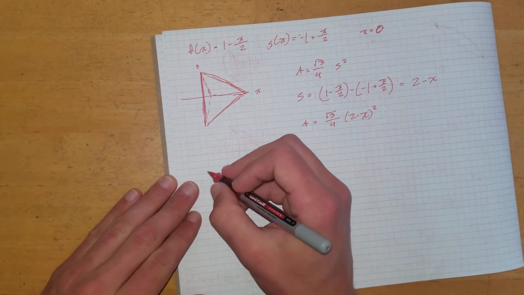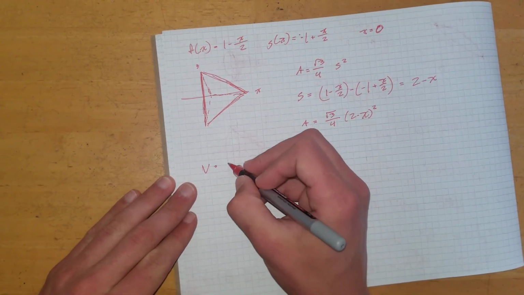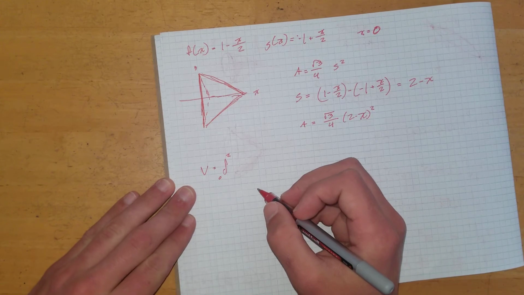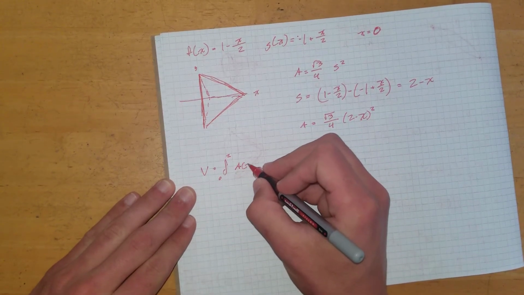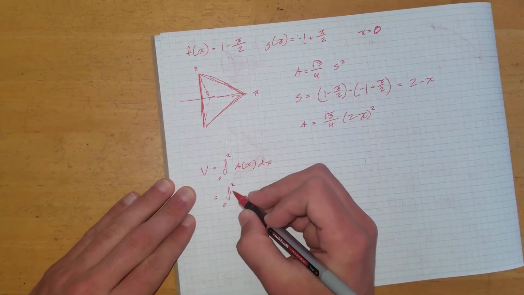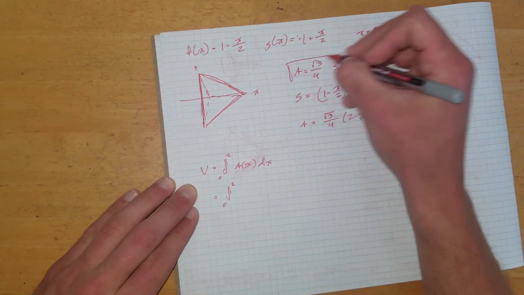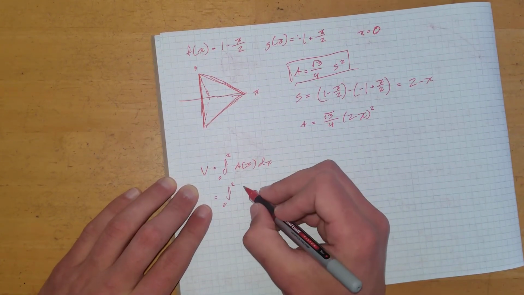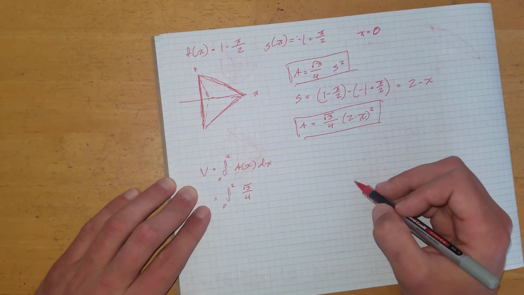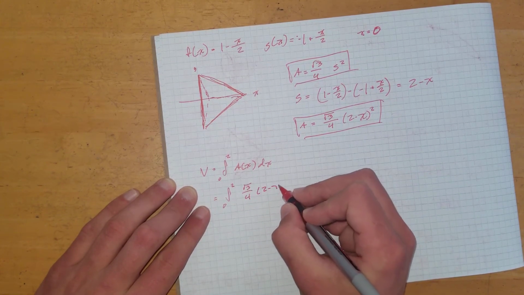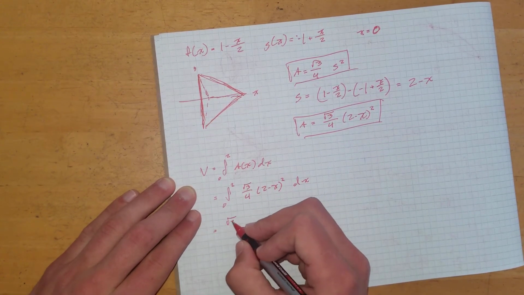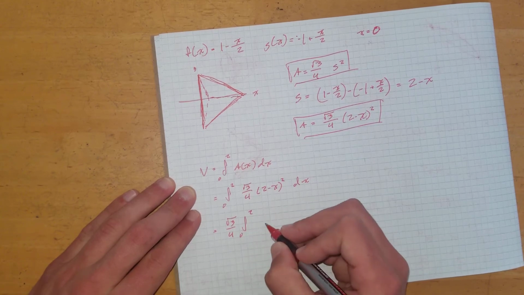Now for the volume part. So volume equals from A to B, so they intersect at 0 and 2. And it's just going to be A of x dx. So this is going to look like from 0 to 2, since it's just a triangle, we are just plugging this in for A of x, so square root 3 over 4. Sorry, we're plugging in this one, 2 minus x squared dx.